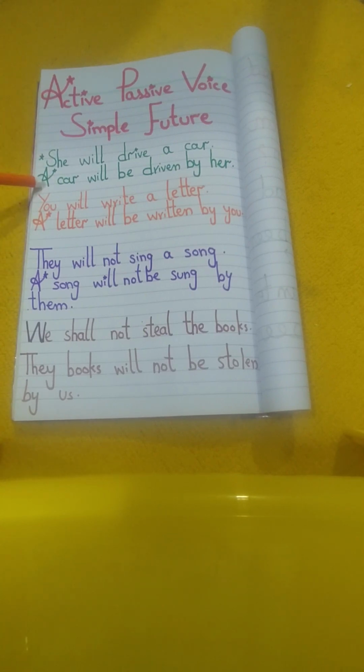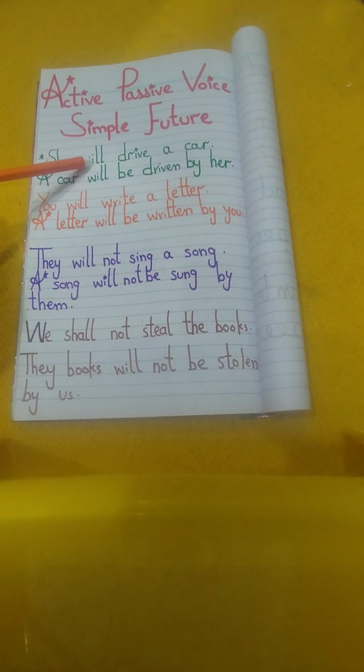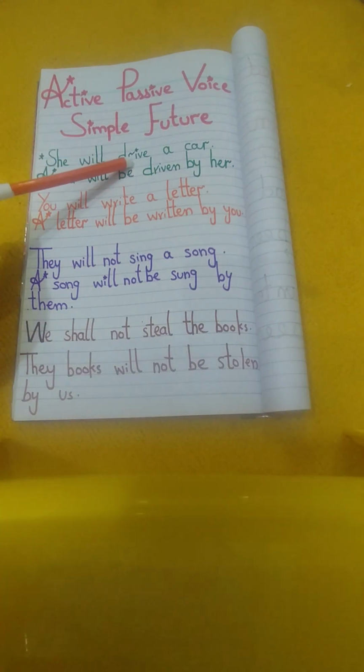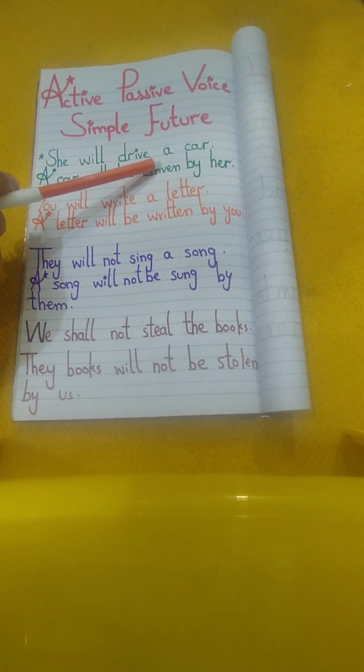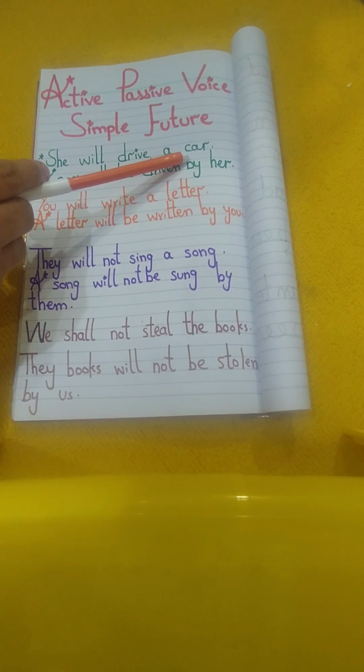So today we will discuss positive and negative sentences. For example, she will drive a car. In this sentence, as you can see, she is subject, will is helping verb, drive is main verb, a is article, and car is object.